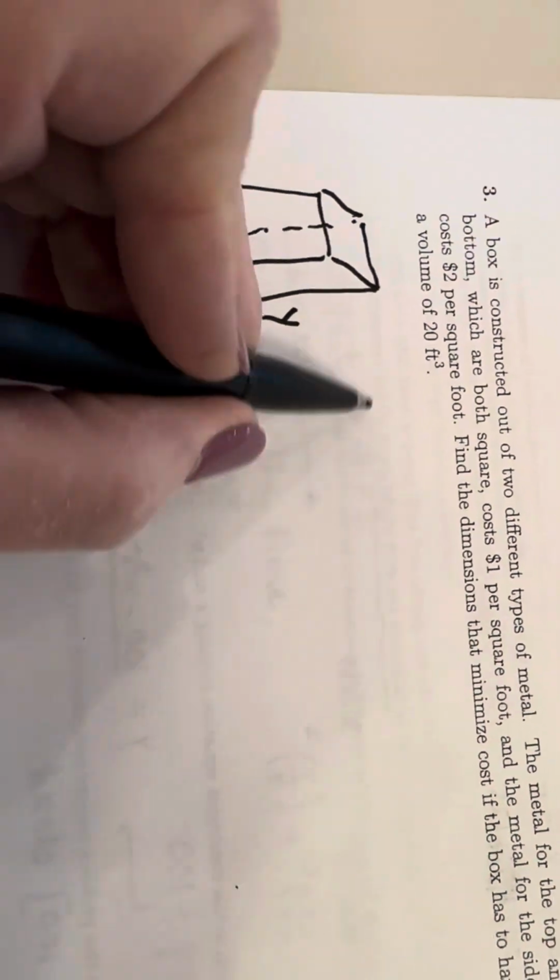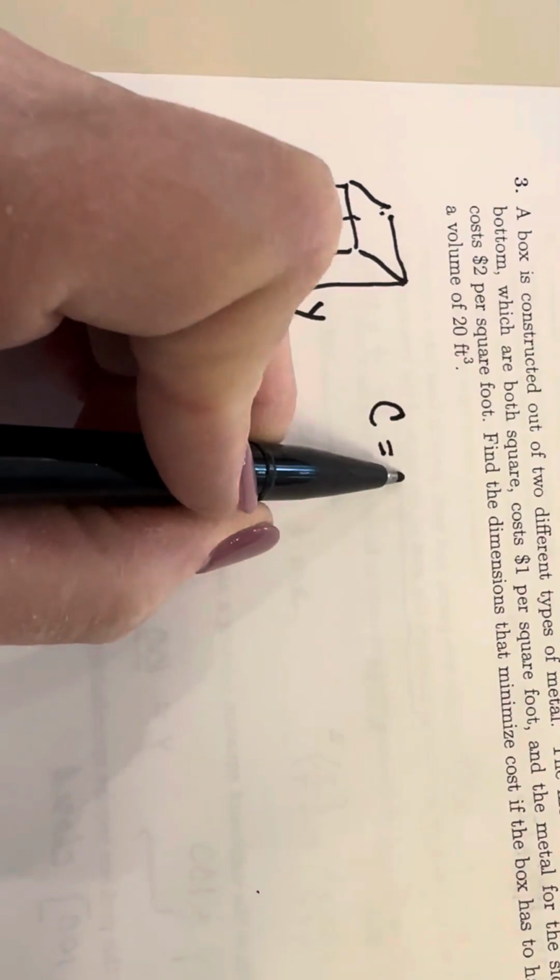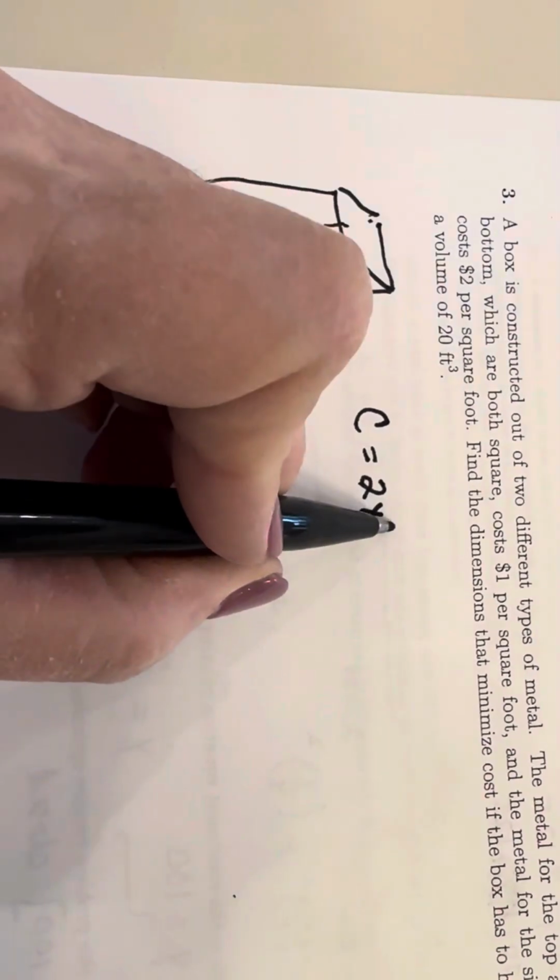So the top and the bottom is going to cost you $1 per square foot. Each top and bottom is x squared in surface area. There are two squares, but it's $1 per square foot. So the cost is 2 times x squared.